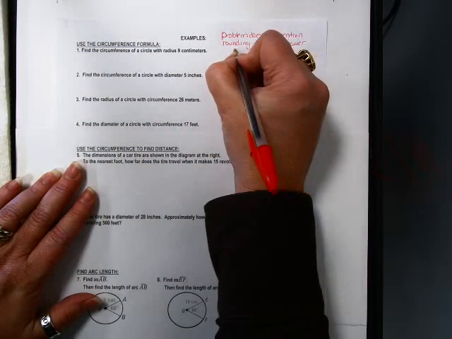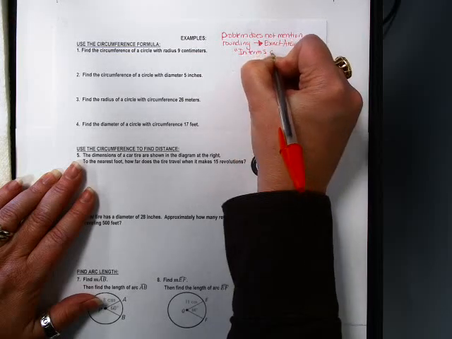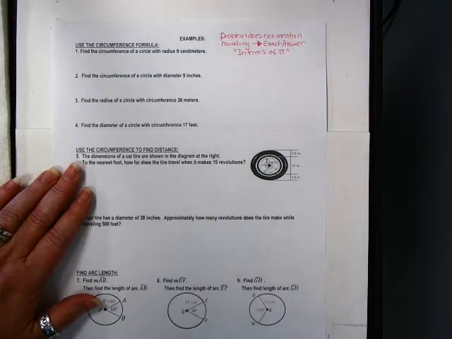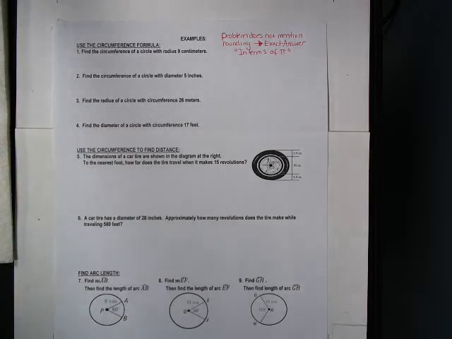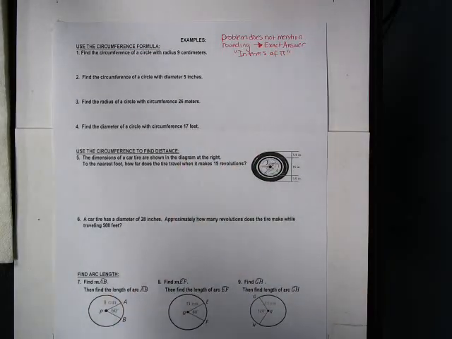We call that in terms of pi. So you'll see that on some of the standardized tests, like the STAAR or the TAKS test, they will say, leave your answer in terms of pi. And what that just means is that it's the exact answer, and it just has the pi symbol in your answer.